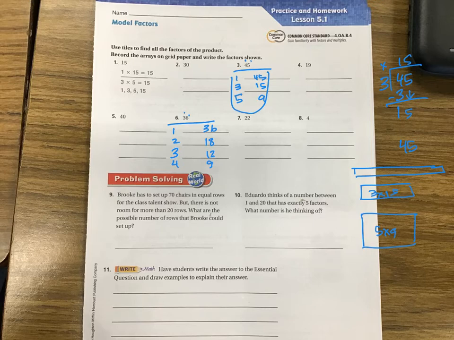What about 6? Yes, 6 times what? 6. So 6 times 6. So we know we have all of the factors of 36 because we've gone all the way around and connected those numbers. Now you would draw 1 row of 36, 2 rows of 18, 3 rows of 12, 4 rows of 9, and 6 rows of 6.